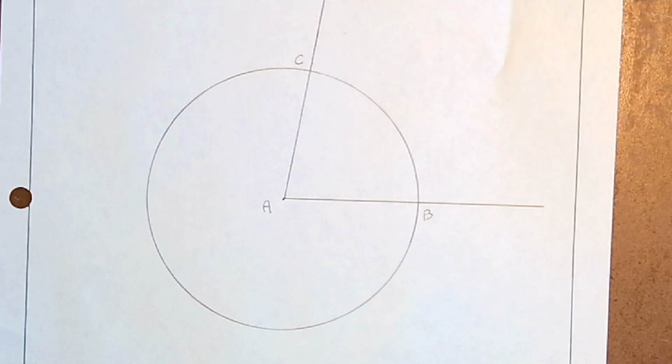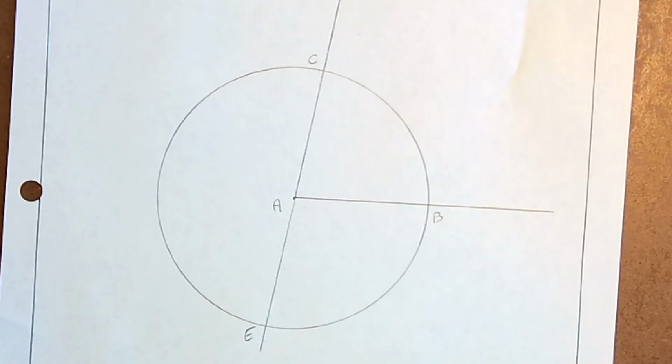Okay, you ready? I want you to draw diameter CE. See what you can do. Could have drawn that right there. Now, we're going to talk about in a second here why that was the only place you could go.